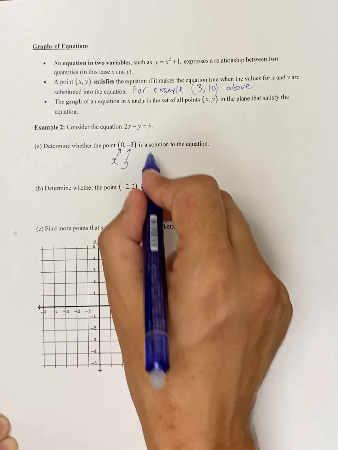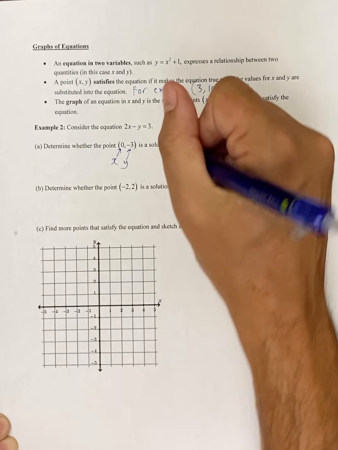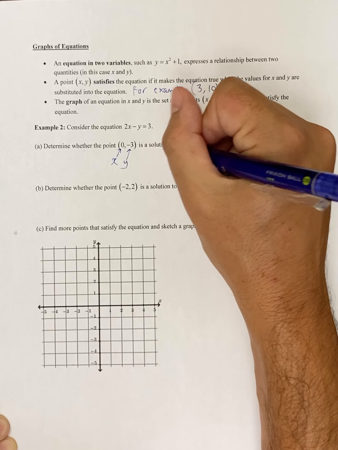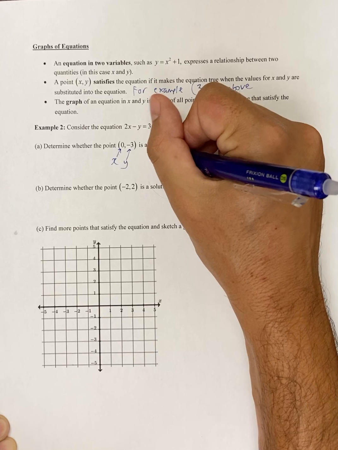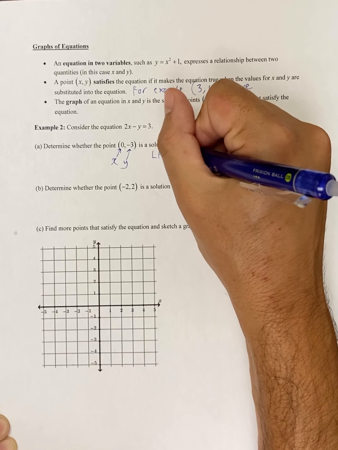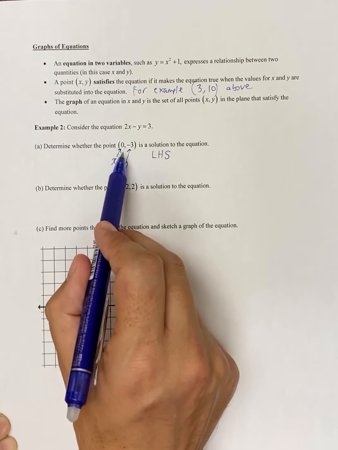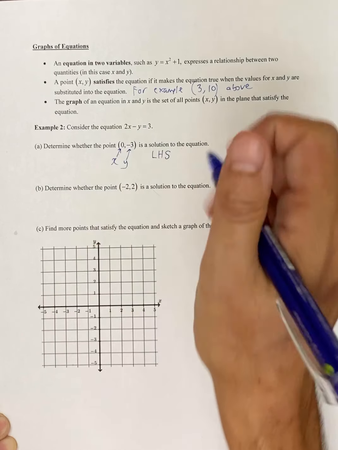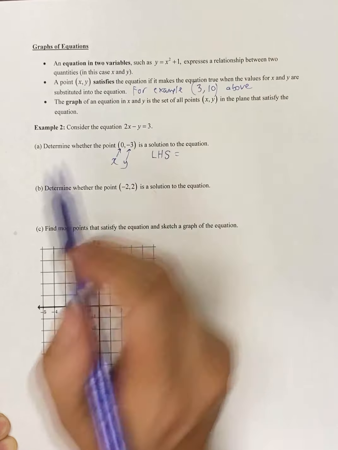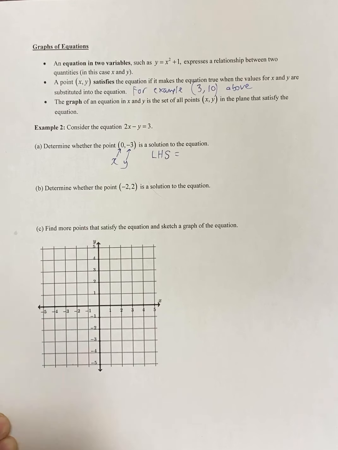One handy notational abbreviation that's often used in math is LHS and RHS. That just stands for left-hand side and right-hand side, because we're so often working with equations, and we just want a convenient way to talk about the left side of an equation and the right side of an equation. So what I'm going to do is take these numbers for x and y, and I'm going to plug them into the left-hand side of the equation and see what I get.